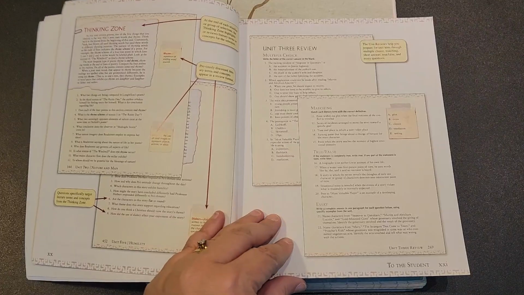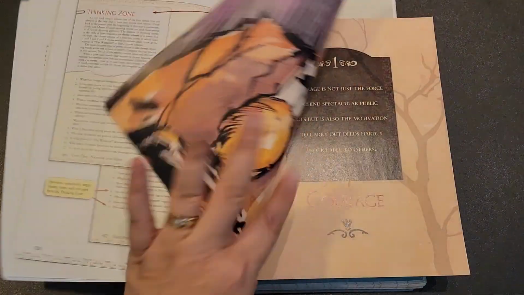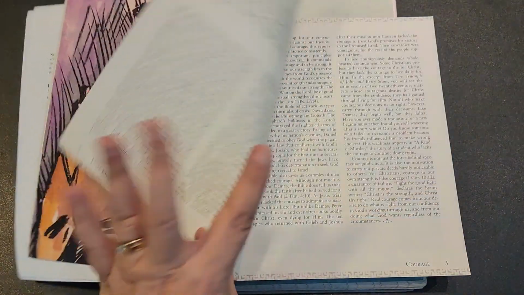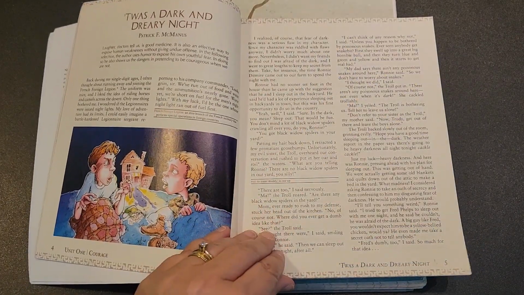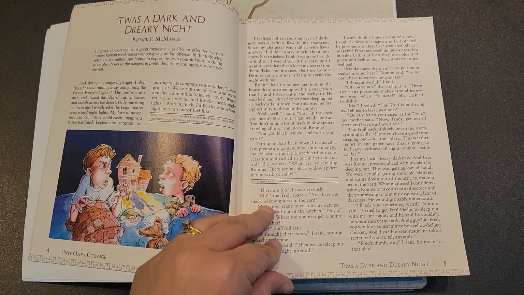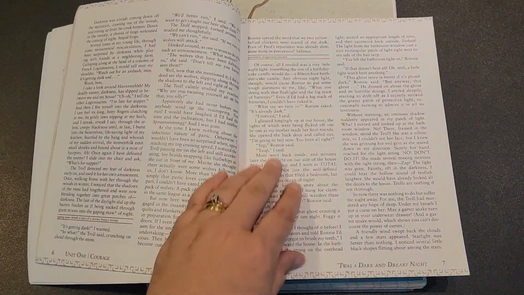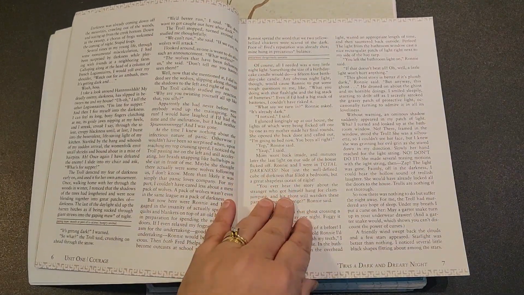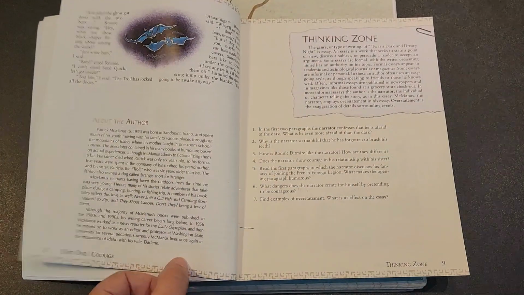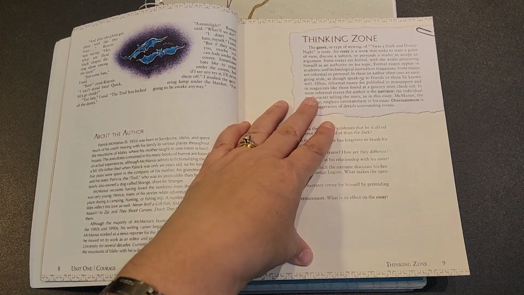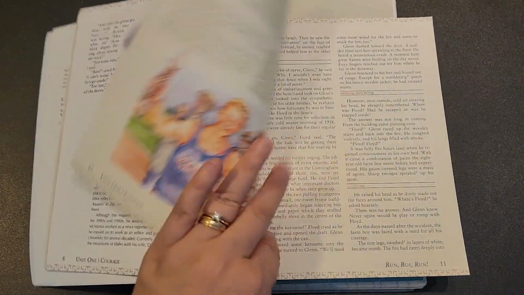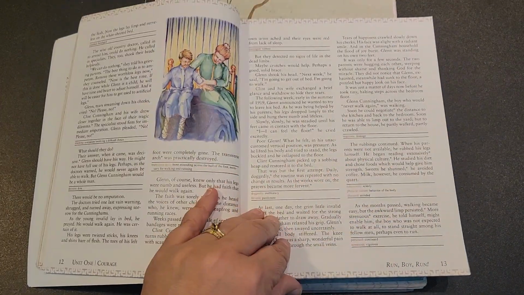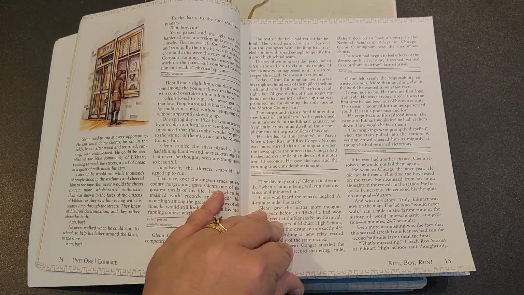and within each unit you can see that there is going to be like a thinking zone, a review. The first unit is for courage, so you will have reading assignments, and there are vocabulary words that you'll need to be familiar with that are included throughout the passage, and then there will be a thinking zone. You have an about the author, and you'll have questions that you need to answer for this passage. So this is basically how it is set up throughout.